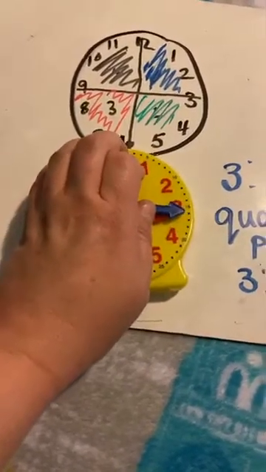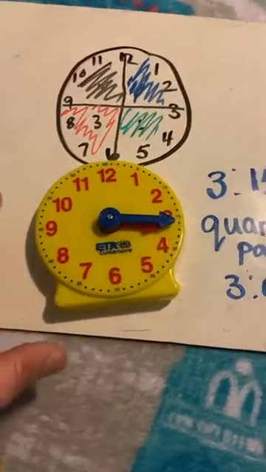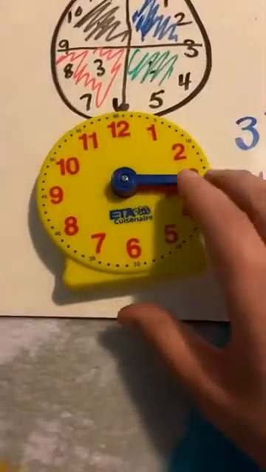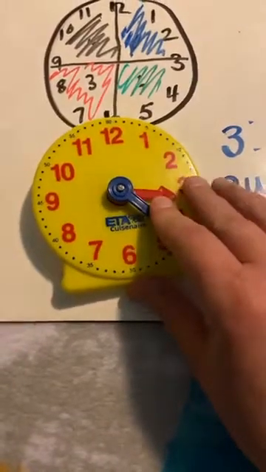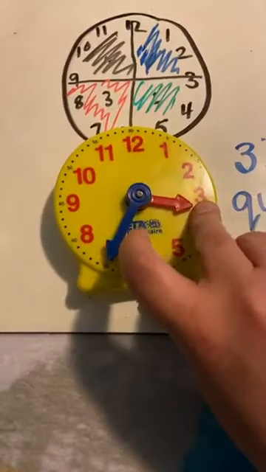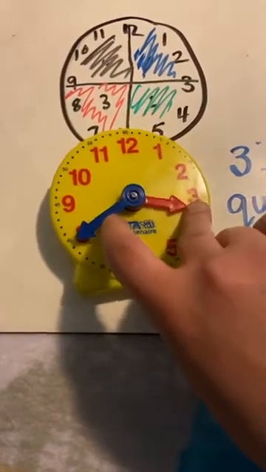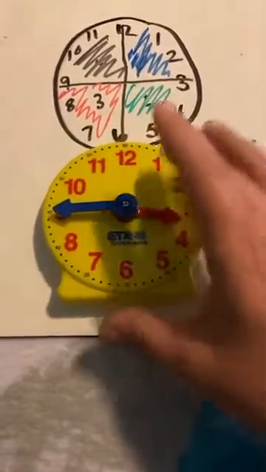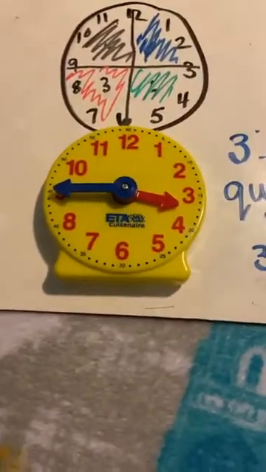No, that was counting by minutes. So we're at 15, and I said 3:45. How am I going to do that? Well, there's 15, 20, 25, 30, 35, 40, 45. There we go. Now my clock says what?